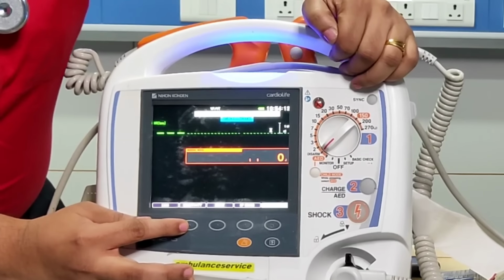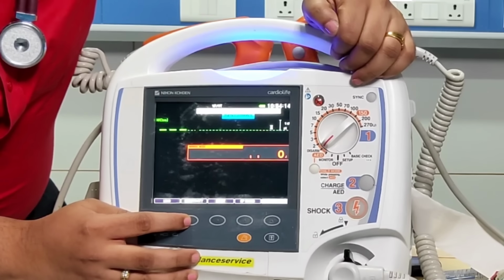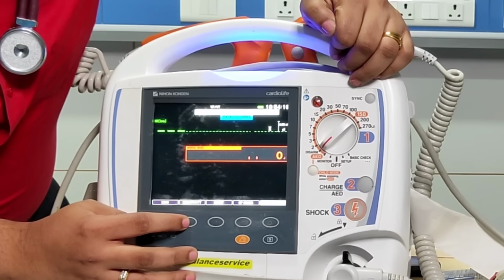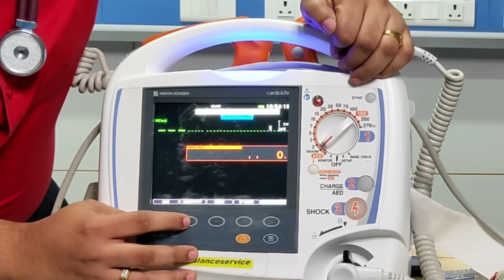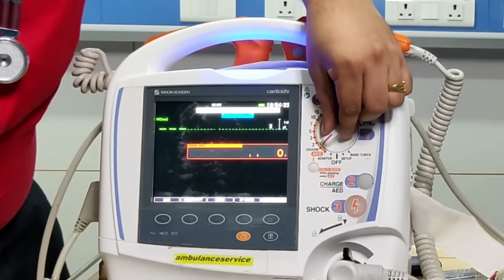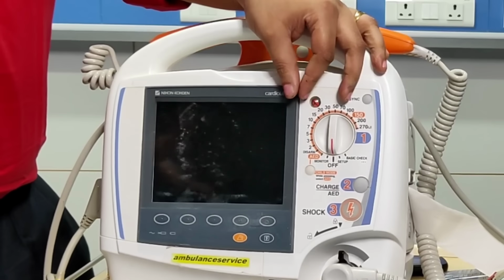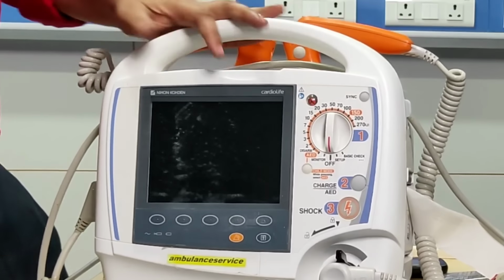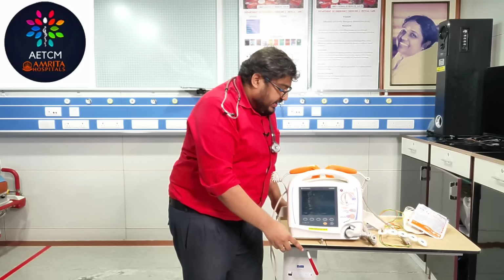And sometimes in case of fine VF, we will not be able to identify the fine VF. So we can increase the sensitivity here. So 0.2, 0.5, 2 millivolts. So it can increase as well as decrease the amplitude, and there are various other buttons which can help you in retrieving the data and all those things. So these are the basic parts of your defibrillator.